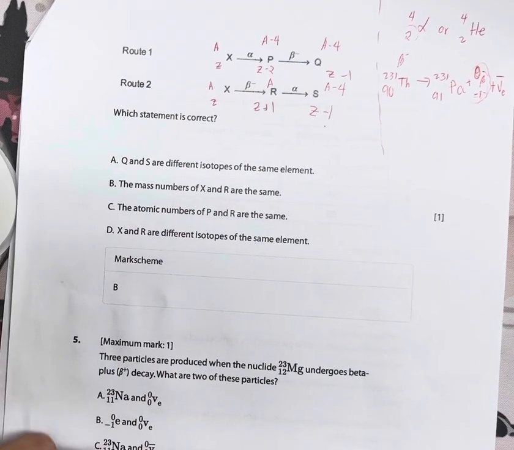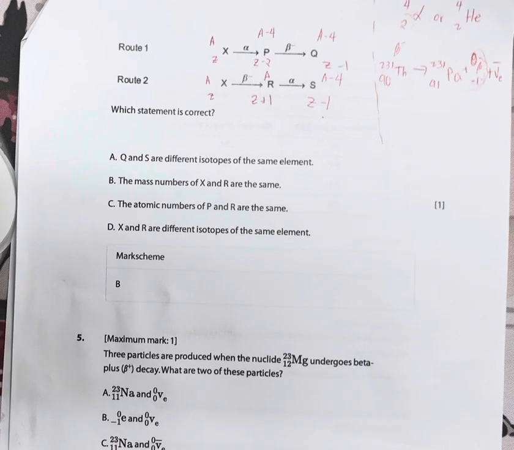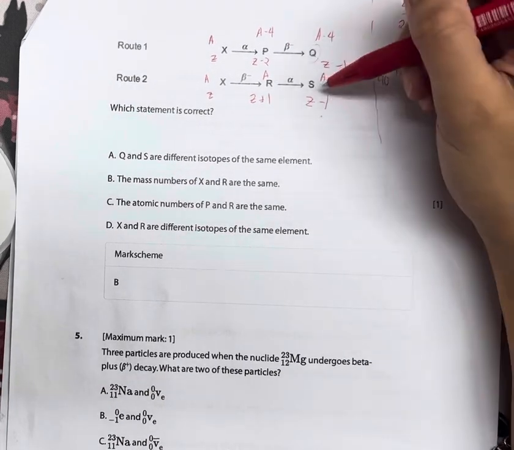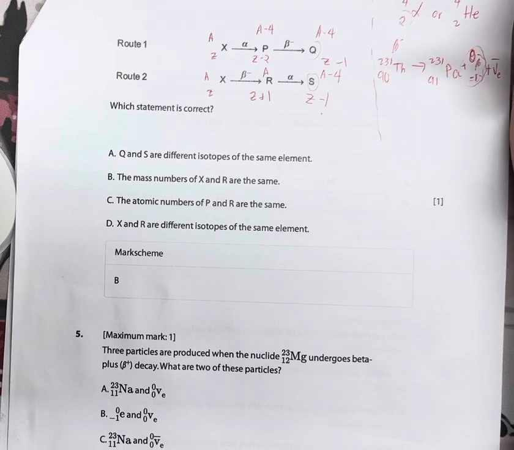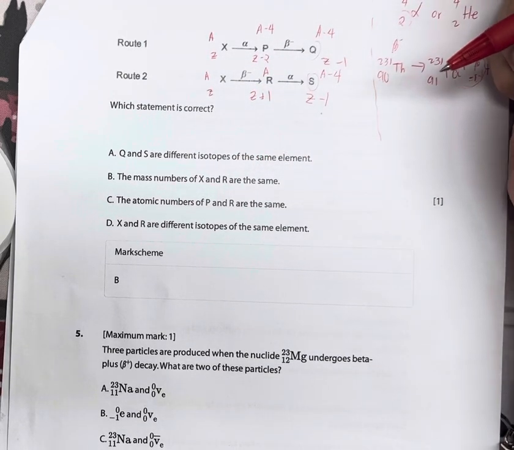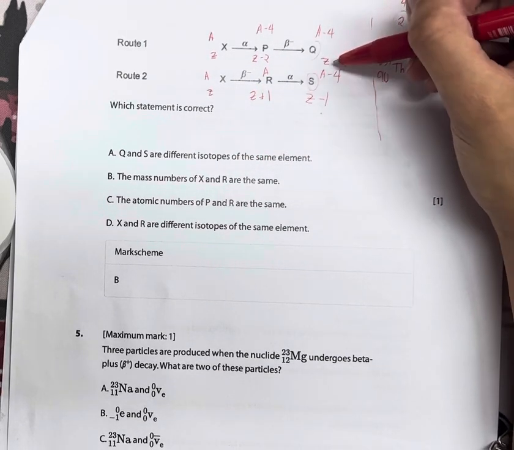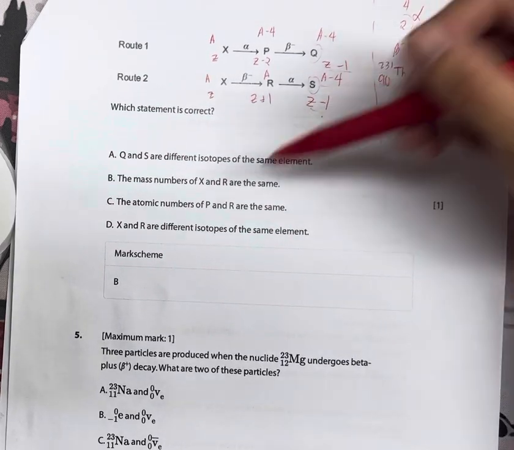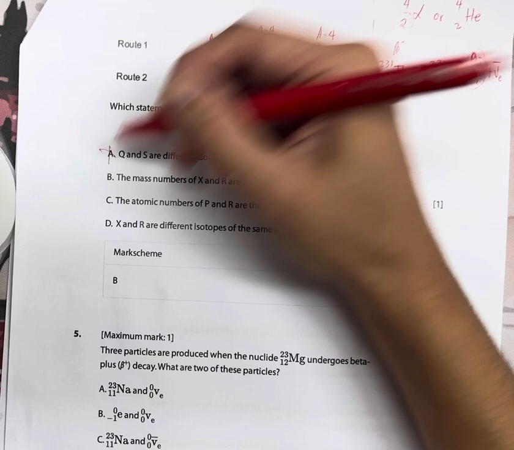So here, letter A. Q and S are different isotopes of the same element. So Q is here, S is here. Okay? They are different isotopes of the same element? They're not. They're actually identical. Right? Z minus 1, A minus 4, they're exactly the same. So they're not isotopes. So that is not correct.